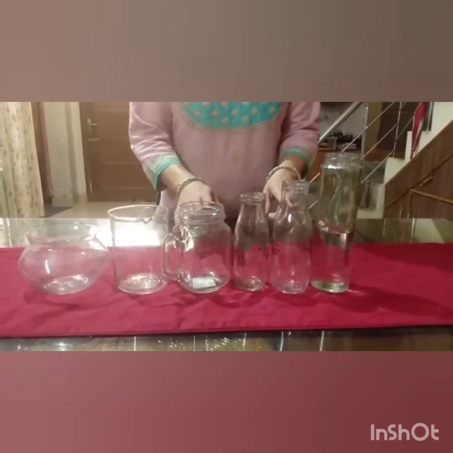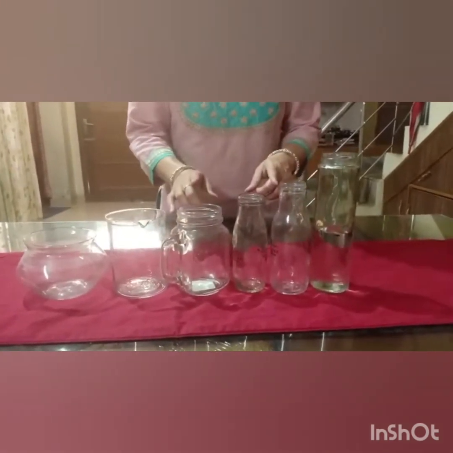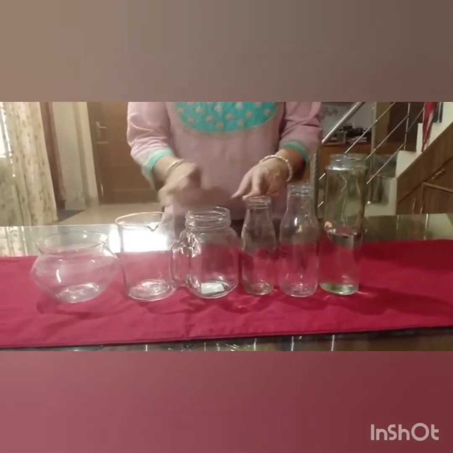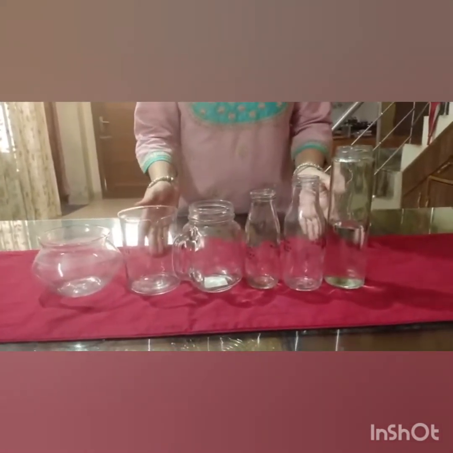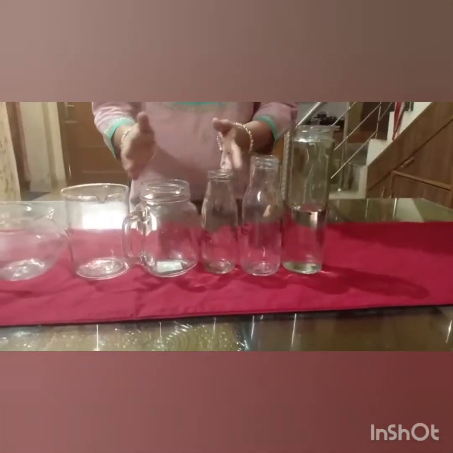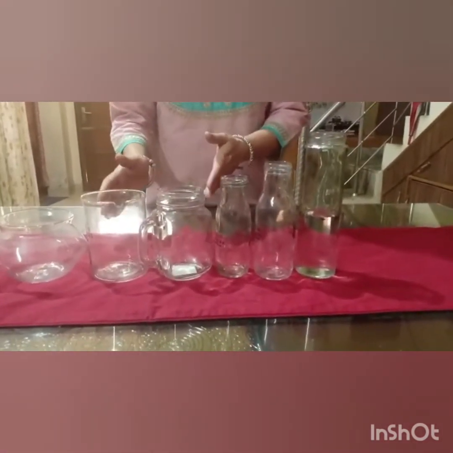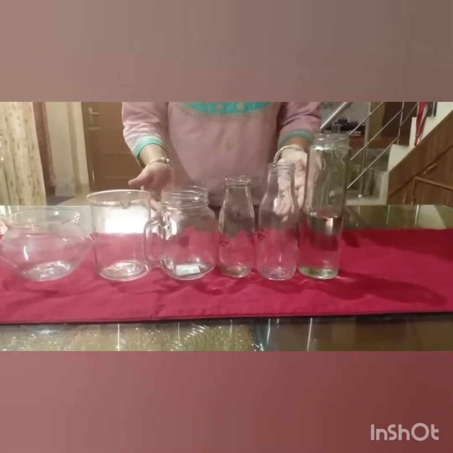The aim of the experiment is that liquids have definite volume but indefinite shape, right? So what do I need for this? I need a measuring cylinder and different types of flasks or containers, right? Now how do I proceed with the experiment?